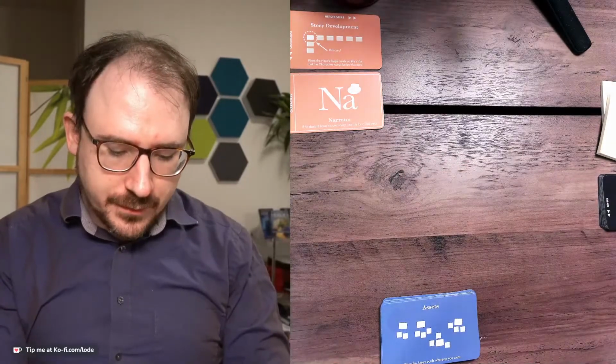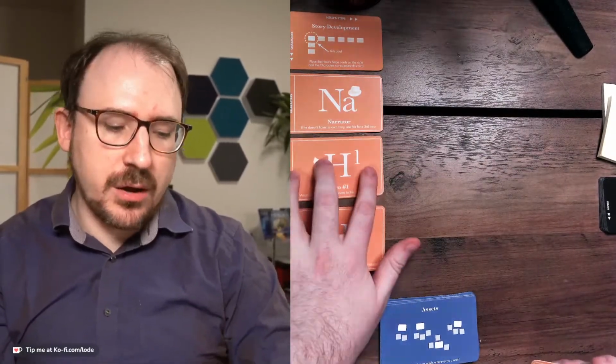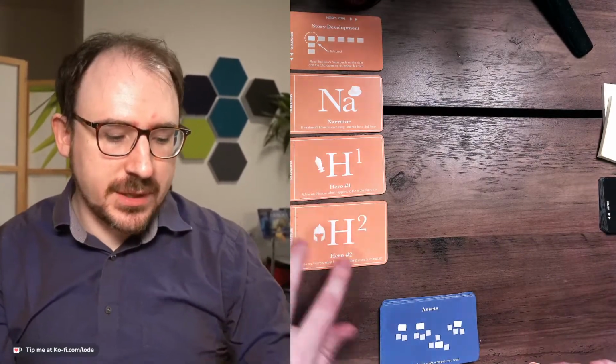There are a variety of techniques you can use. For example, it could be an inner monologue of the hero, or it could be a separate narrator telling the story. Okay, what else do we have? Then we have a few hero cards. Those are the lines here. How do they develop? What is the protagonist, how does the protagonist develop, and how does maybe a second hero, a sidekick, develop?